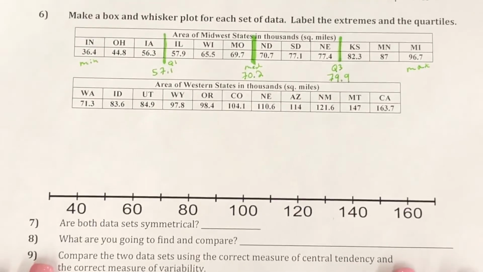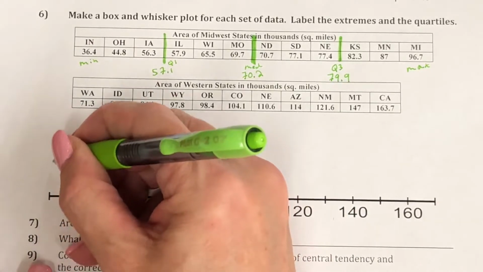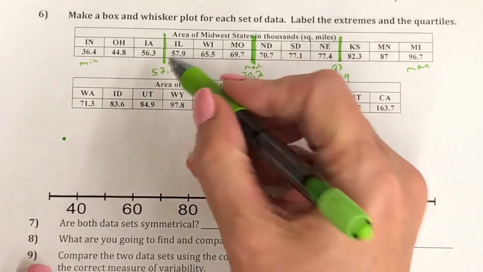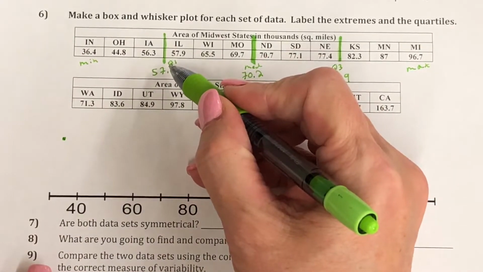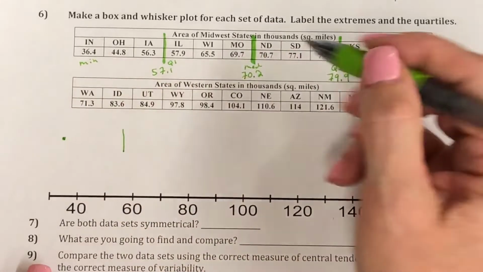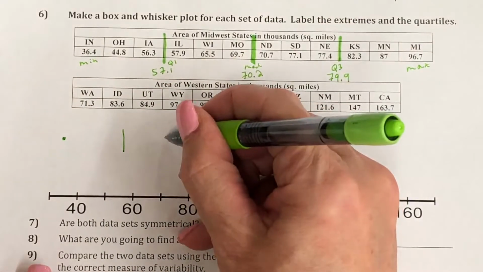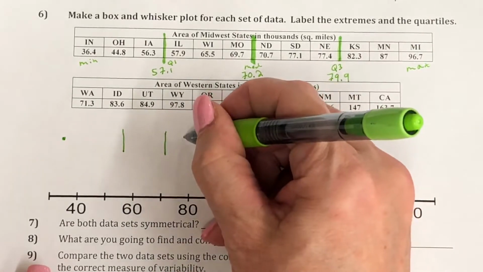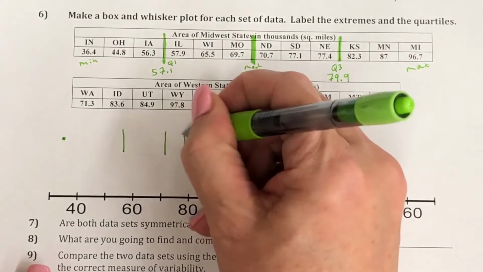Okay, we're going to go ahead and plot that down here. So my min is 36.4. This is 35, so it's going to be about right there. Then 57.1, right there. 70.2, so about right there. And then 79.9, that's really close to 80, almost 80.